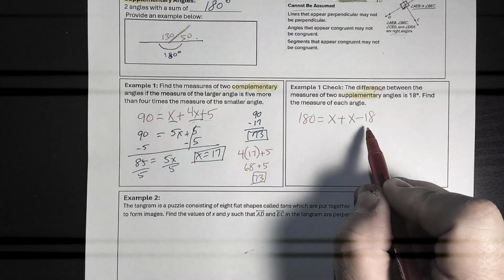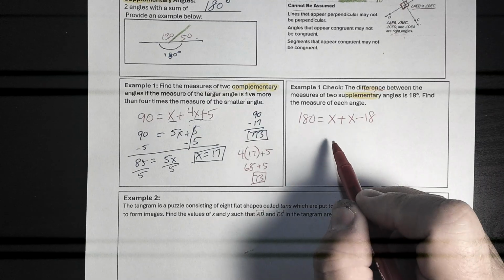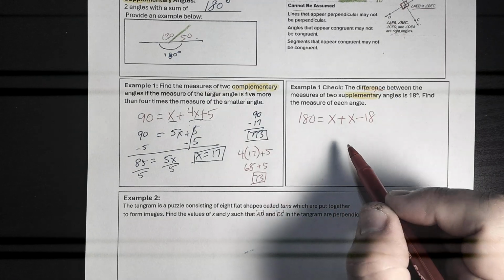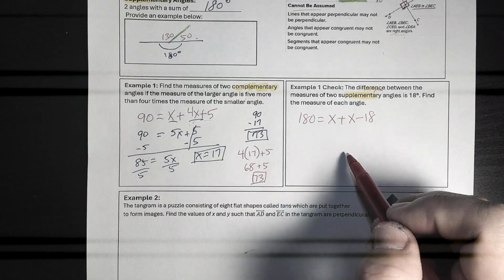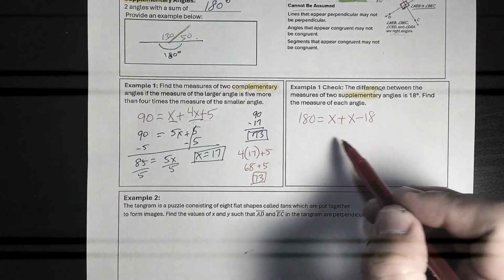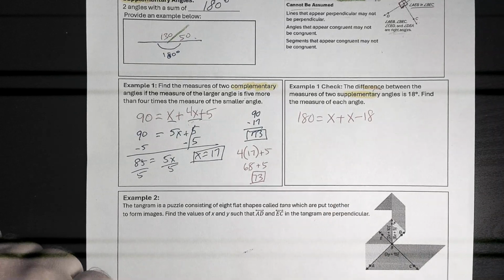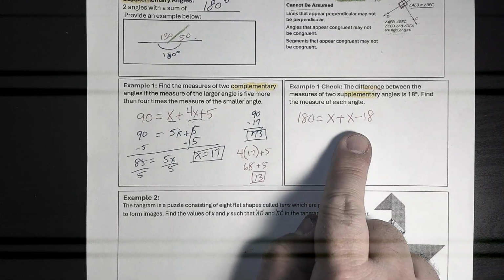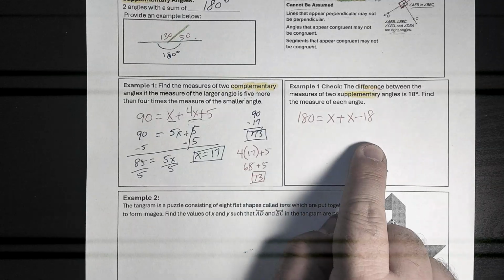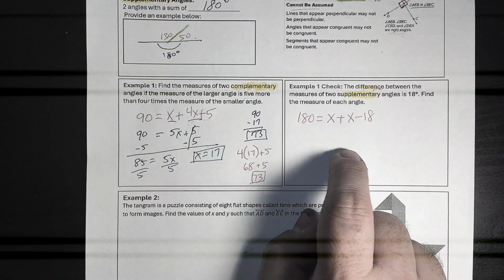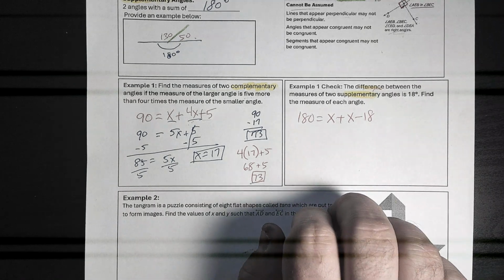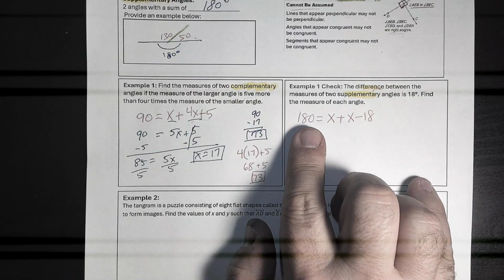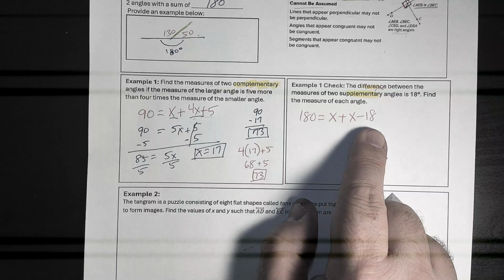So this is the smaller angle. It's 18 less than that. Or you could just say 2x minus 18 equals 180. But either way, you get the same place. So you have two x's and a negative 18. So please solve for x, and then you have the two different ways. You can either subtract that number from 180 to get the second angle, or you can plug it in.